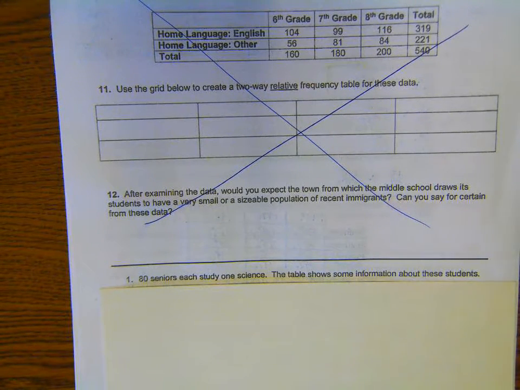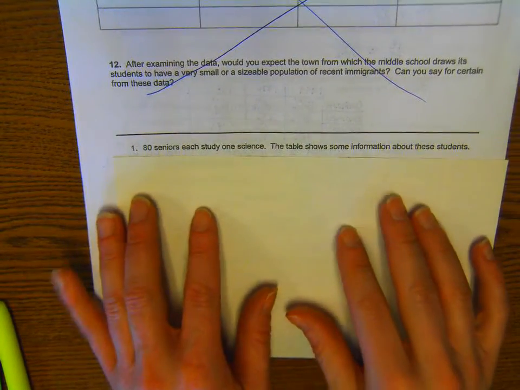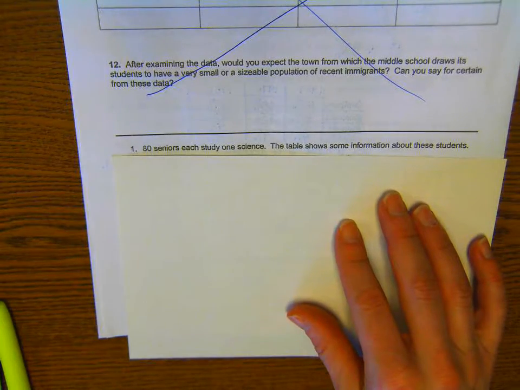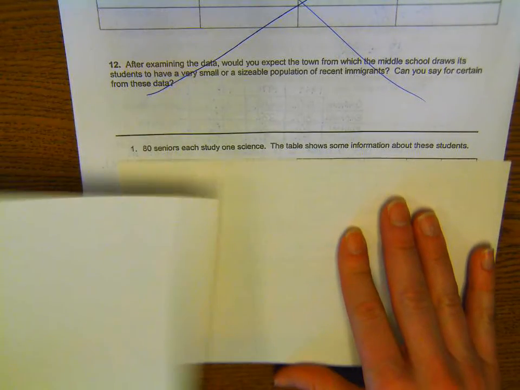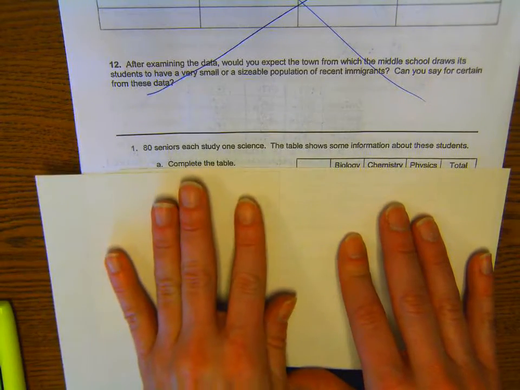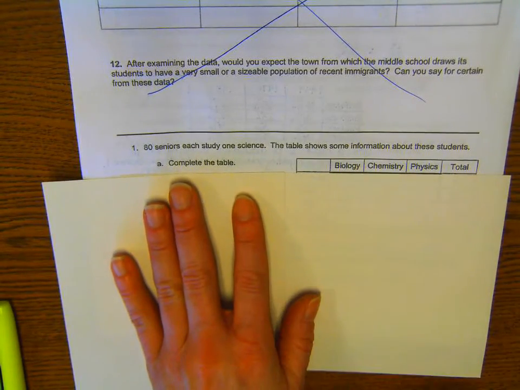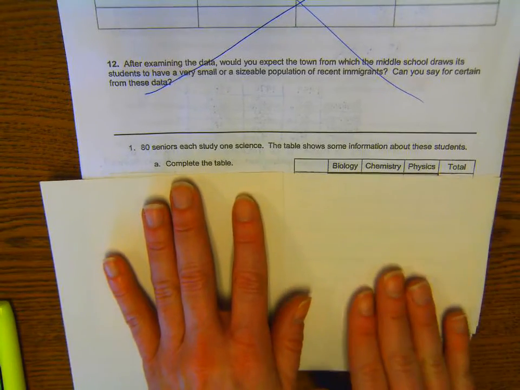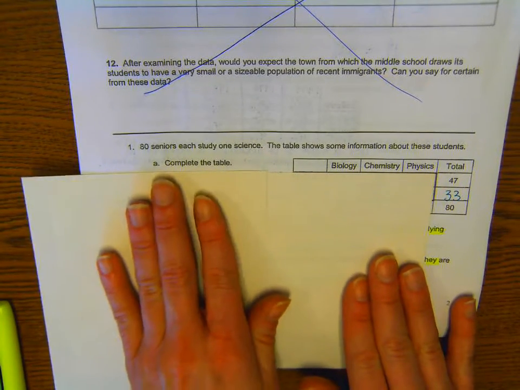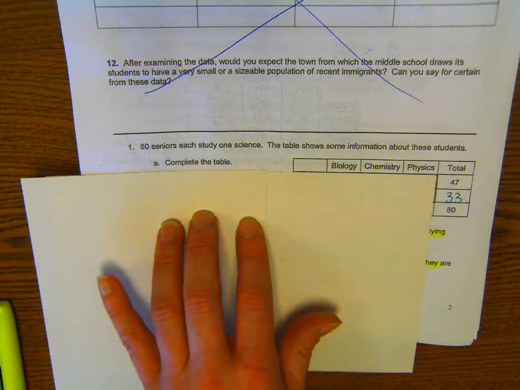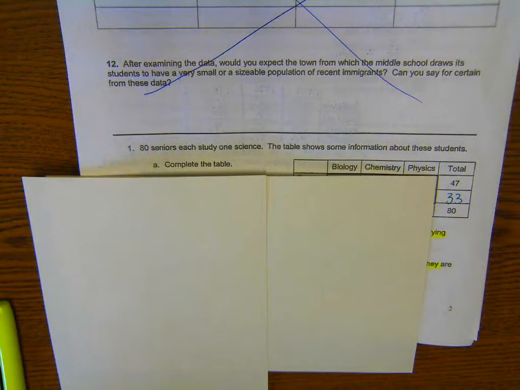So 80 seniors each study one science. The table shows some information about these students. Let's get our calculators out, please, and we're going to complete the table. So let's first do the total column so you understand how I got the 33 there. Okay, so then what are some other things we can fill in?